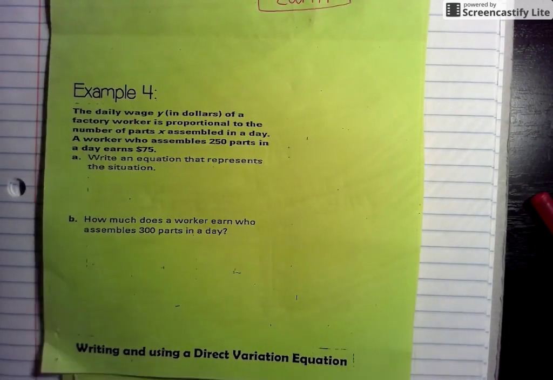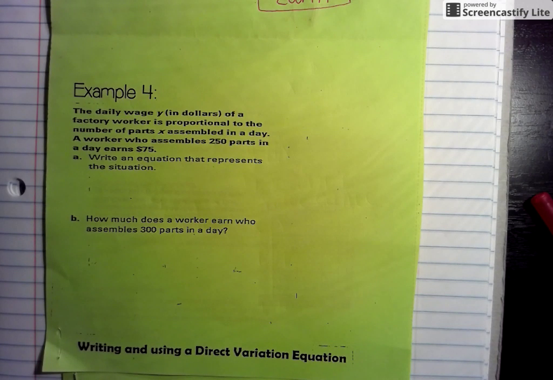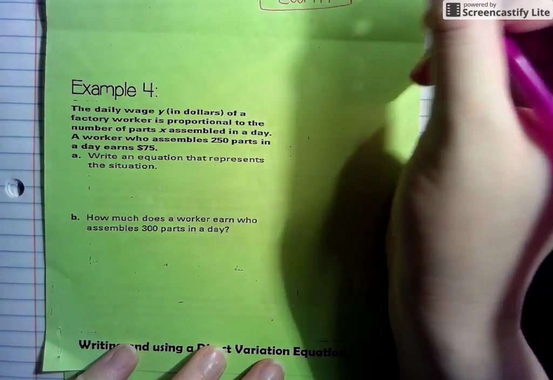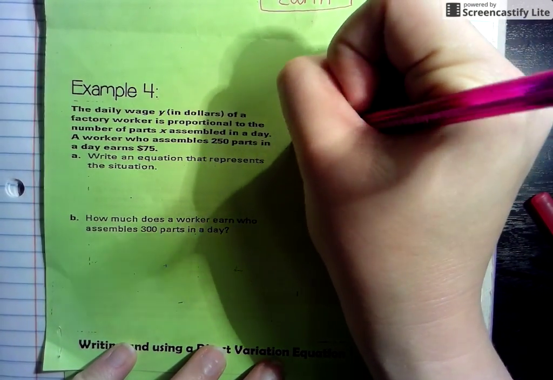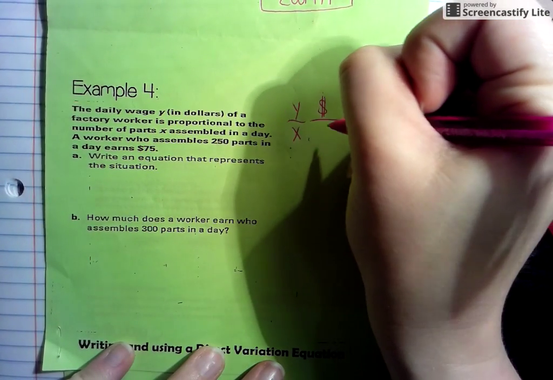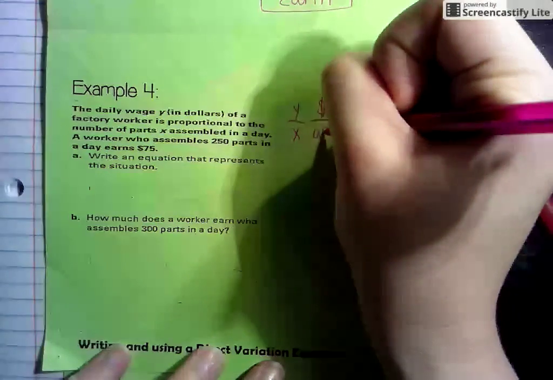Another example of this is the daily wage y in dollars of a factory worker is proportional to the number of parts x assembled in a day. A worker who assembles 250 parts in a day earns $75. So I'm going to now write this equation that represents the solution. So I know that my slope, so I have to get in y equals mx, so I know my slope is y over x. Well, my y is standing for my money or my wages, and my x is standing for the assembled parts.